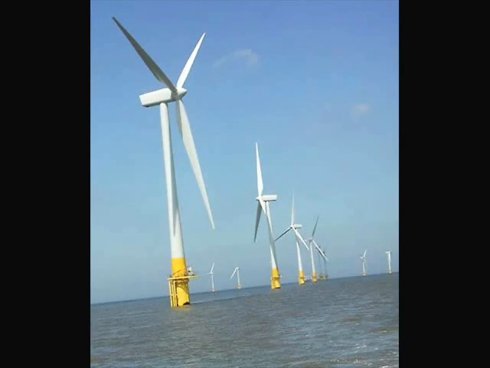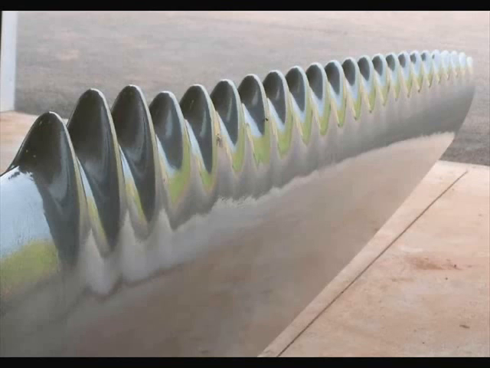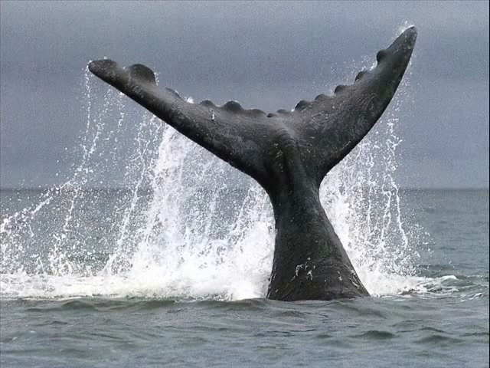We are all familiar with the slow turning wind energy towers that extract energy from a passing airflow. Efficiencies achieved have dramatically increased with the addition of vortex generators on the leading edges of the turbine blades. This concept is based on the vortex generators on the tail fins of whales.